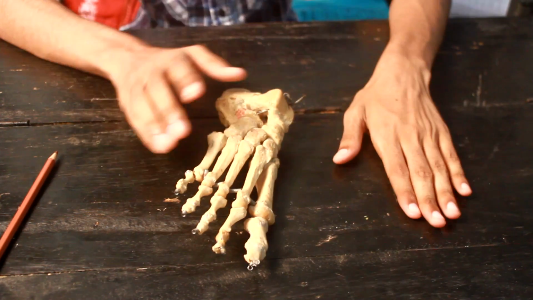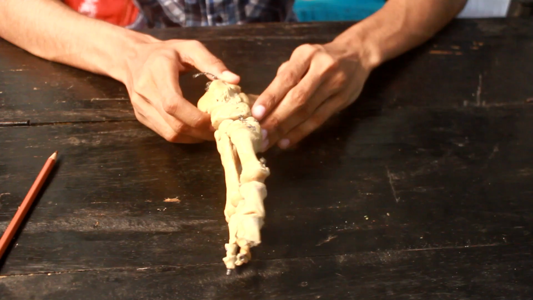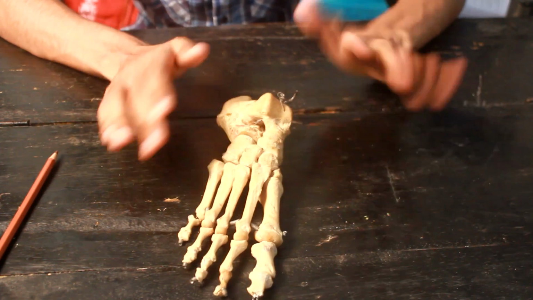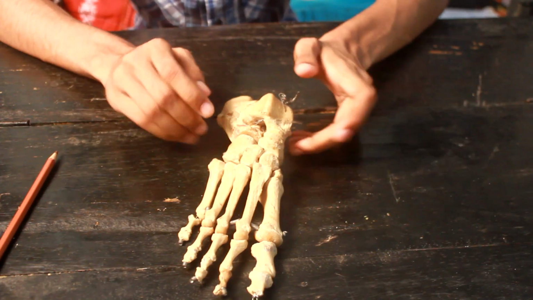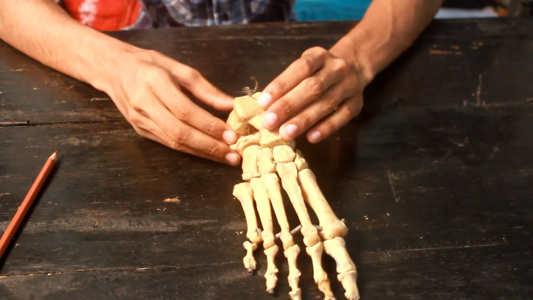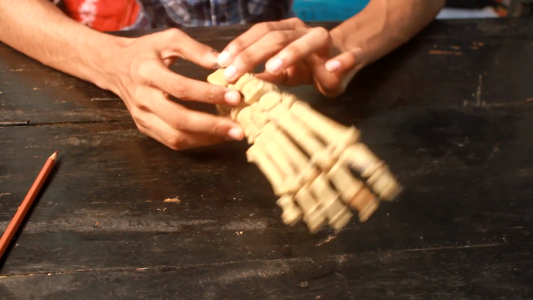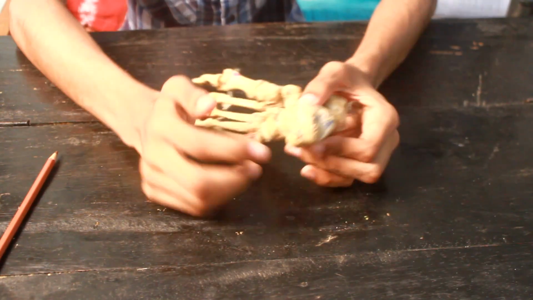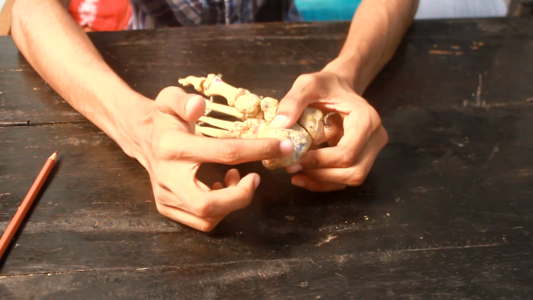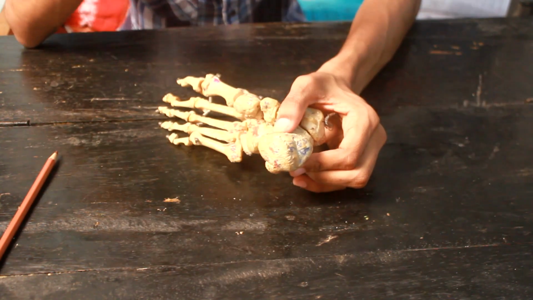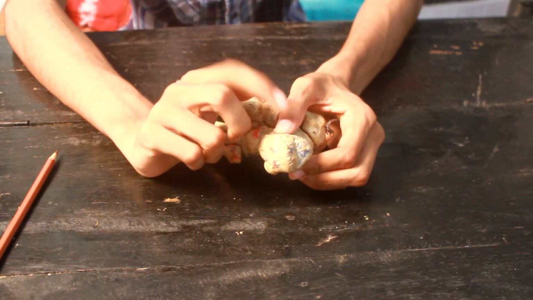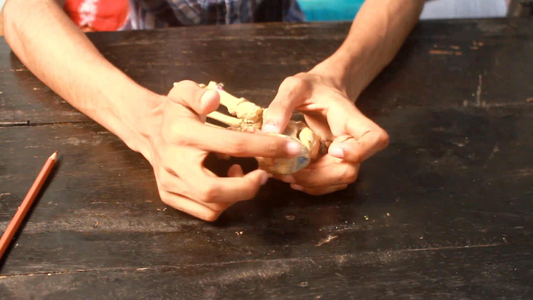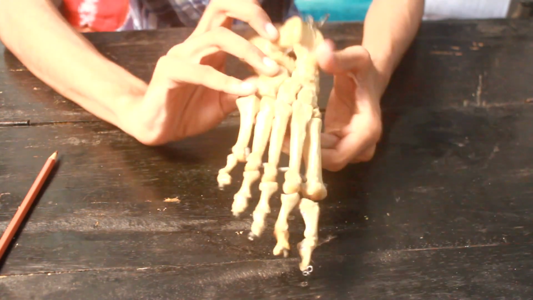The joints are very important, the unique features of the articulated skeleton of foot. There is no important muscle attachment in the foot, but you have to know the attachment of tendocalcaneus or tendoachilles. This is calcaneus and this is the rough surface of the posterior surface of the calcaneus. The tendocalcaneus or tendoachilles gives attachment to the posterior inferior surface of the calcaneus.